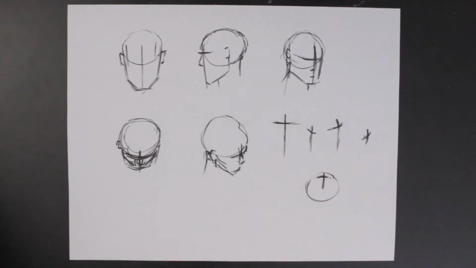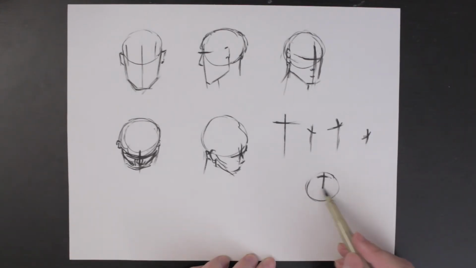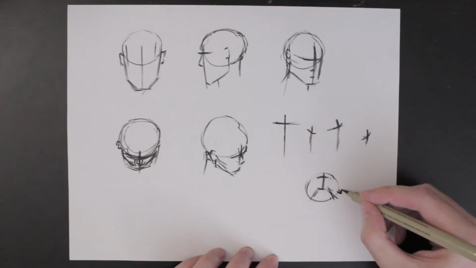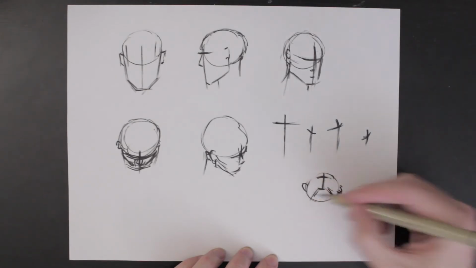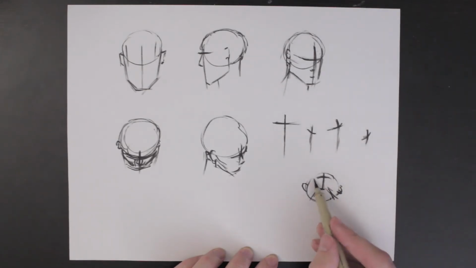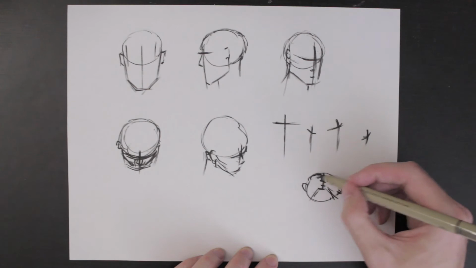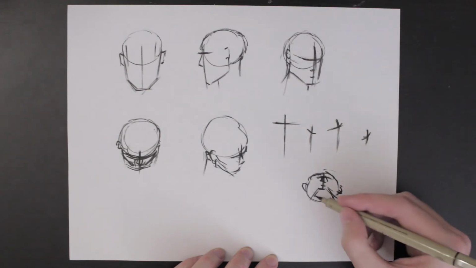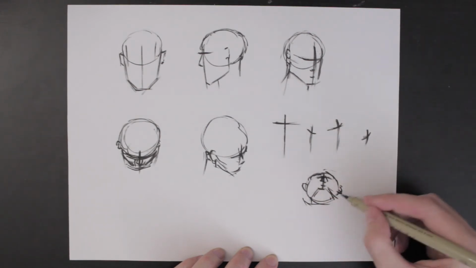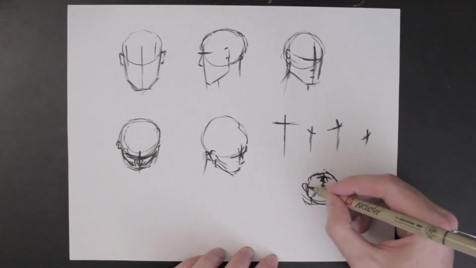So now we're looking more like we're beneath the head. The jaw is going to be something like this, and then the ears are over here coming out. Eyes are here, and the triangle of the nose, mouth, etc. It's very rough, but I think you guys get the idea of this.